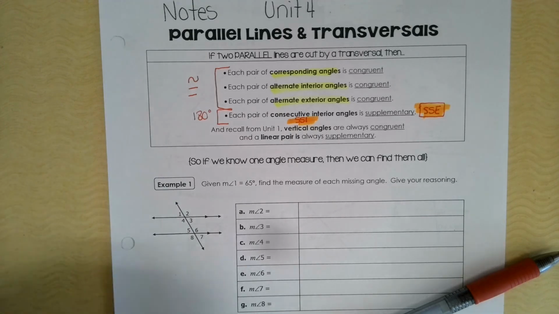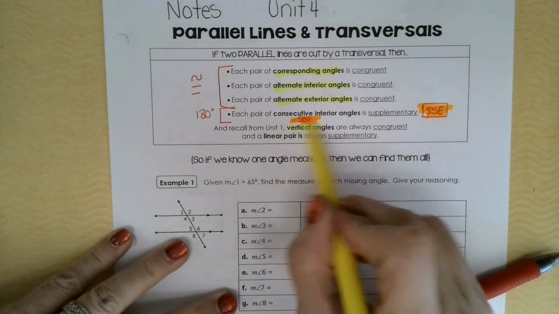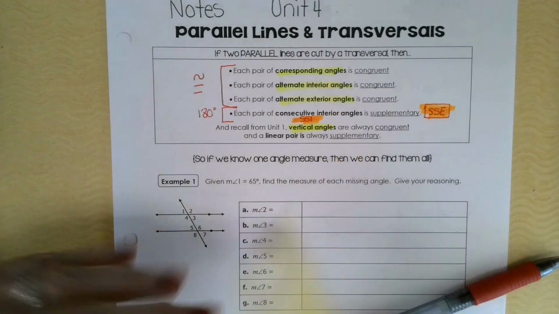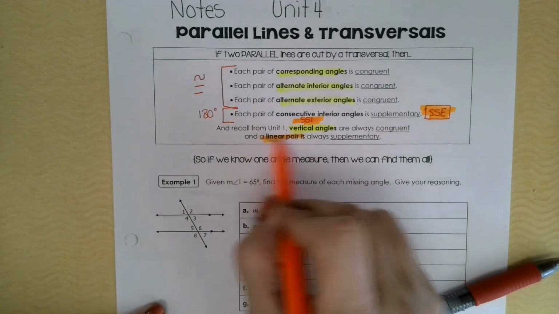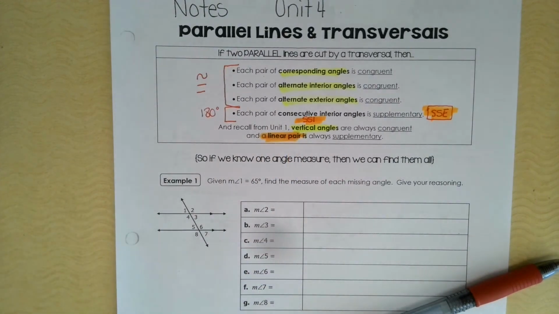And then don't forget, vertical angles are congruent. They go with those yellow angles. And then linear pairs are always supplementary. So now, once you know the name of the angle, and once you know whether it's congruent or supplementary, we can throw in algebra for you, which is what we're going to do today.